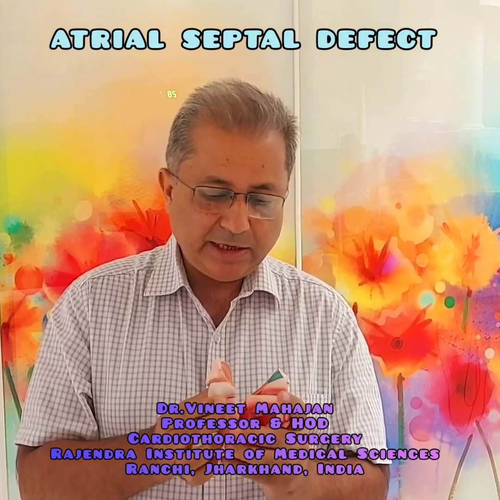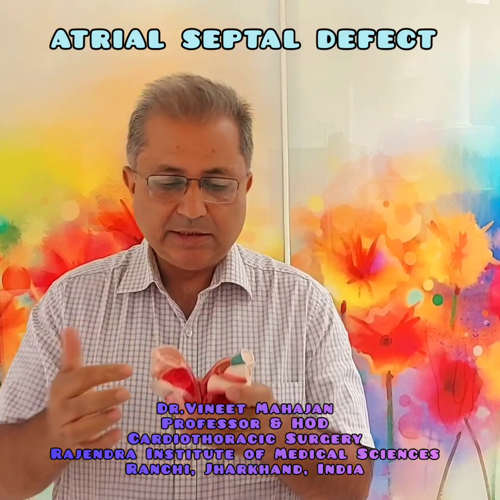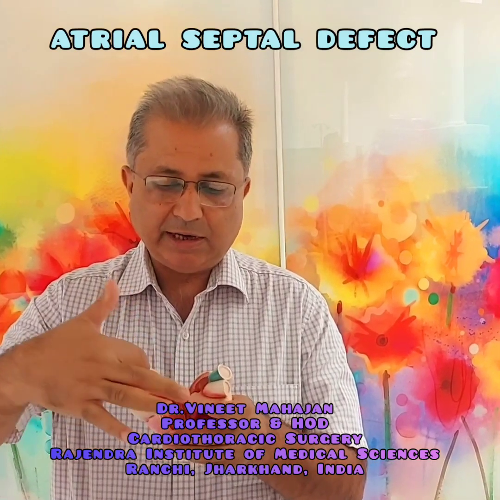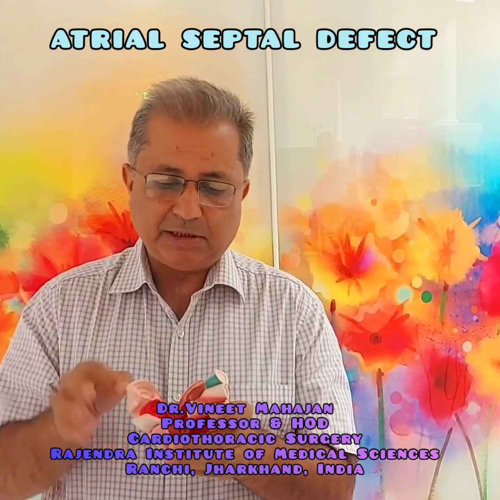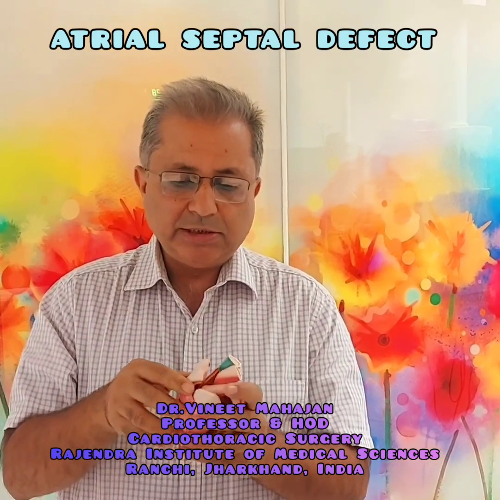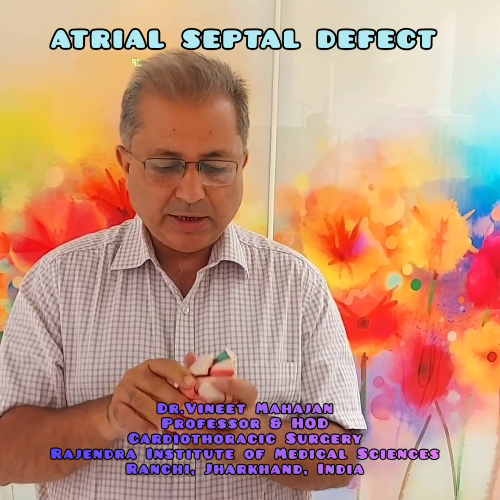So as you can see, if I open the heart like this, the defect is between the left atria and the right atria. That hole here is absent. So we have to close this hole. So there is a way of closing the hole without doing any operation.